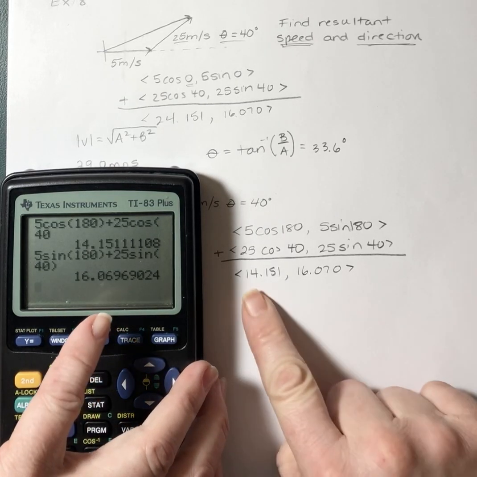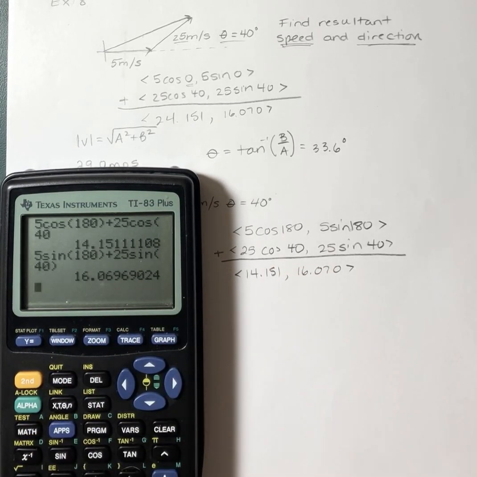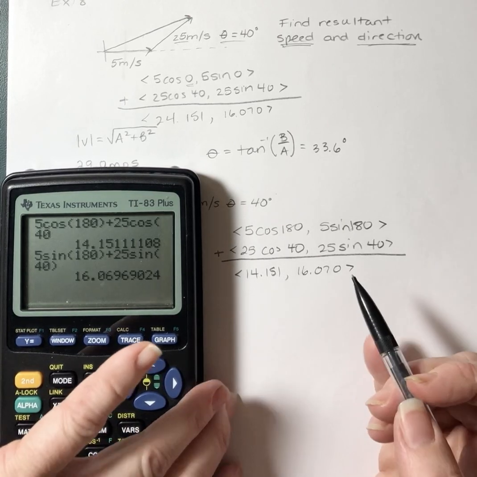So again, this is going to be a quadrant 1 vector, thinking in terms of quadrants.